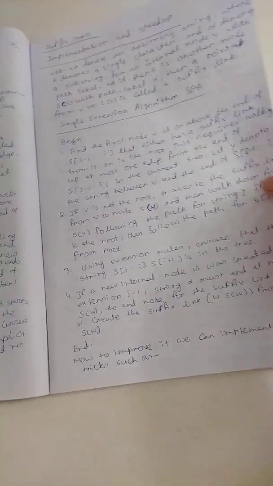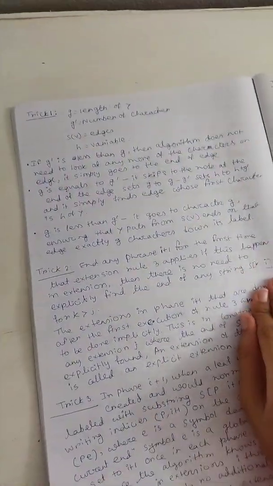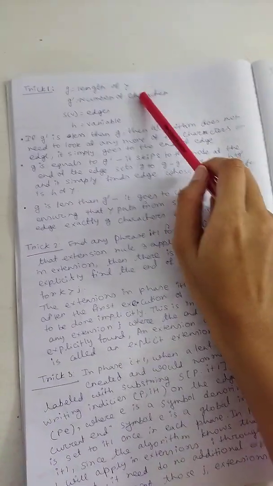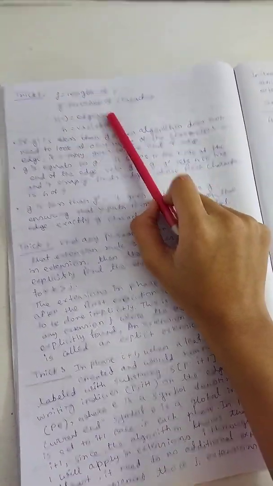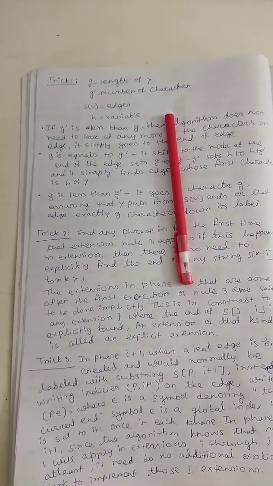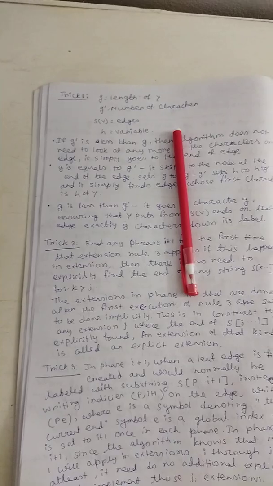Now to improve it, we can implement 3 tricks. Let's find out about the tricks. For trick 1, suppose g is the length of gamma, g' is the number of characters, and s(v) is the number of edges, and h is a variable.